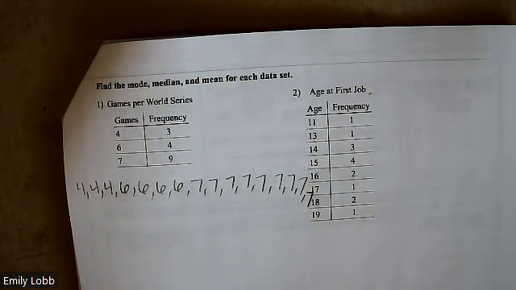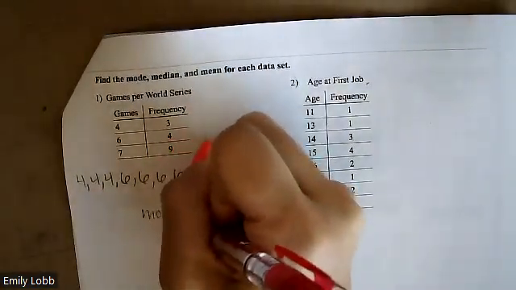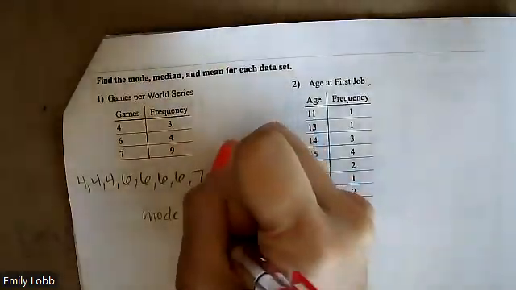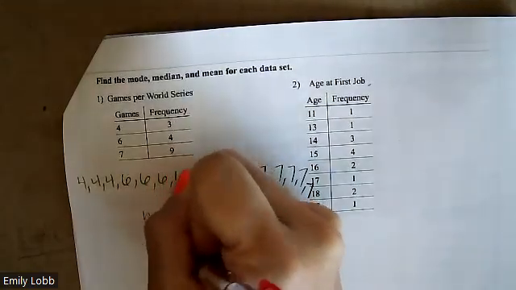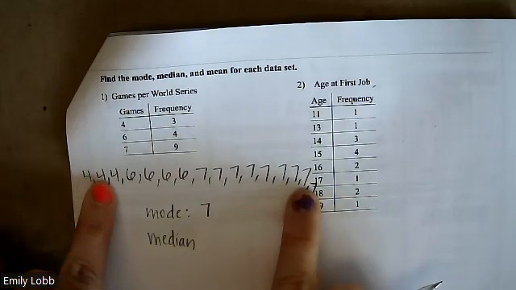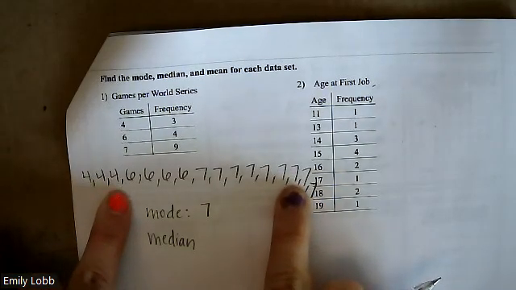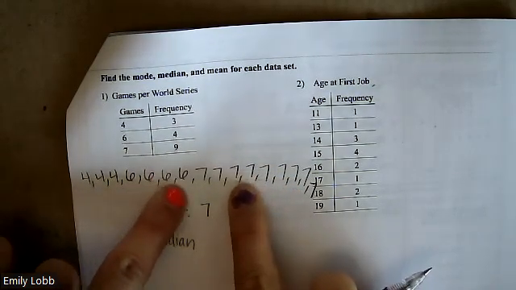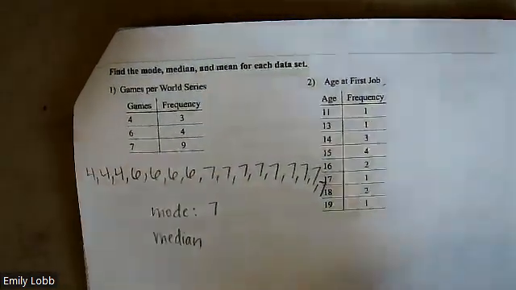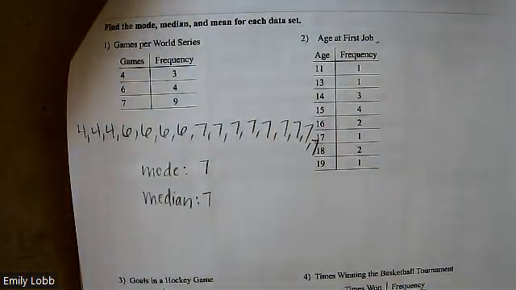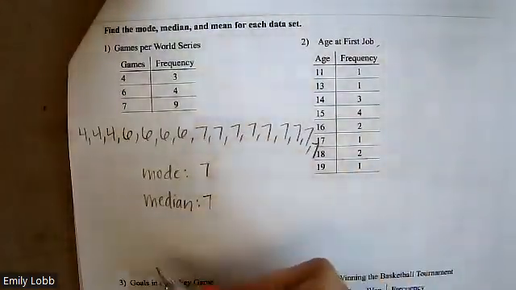The mode, what occurs the most? We can tell by the frequency table, right? What's our mode here? What occurs the most? 7. What is our median? So if we started on the outside and we worked our way to the middle, 1, 2, 3, 4. It looks like our middle number is also 7. We add and divide for the mean. So we're going to add all of these up. Grab your calculator.